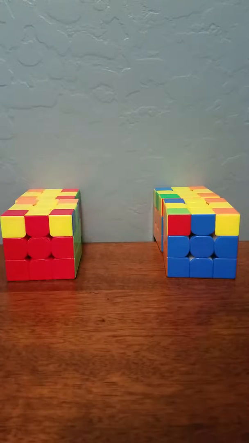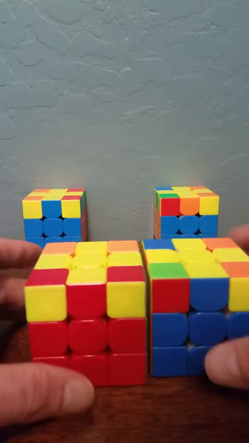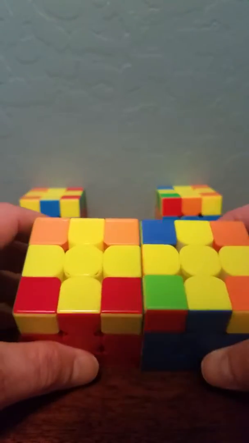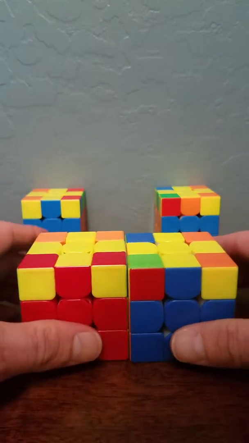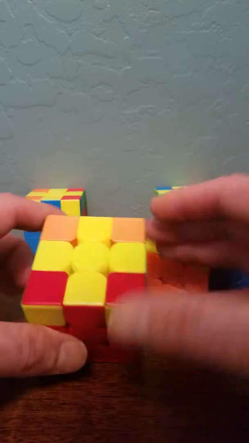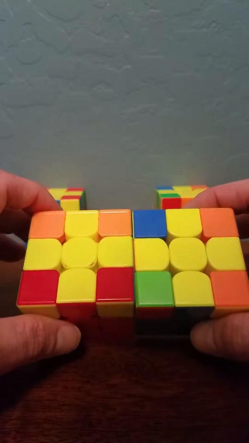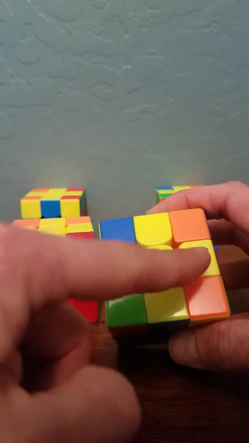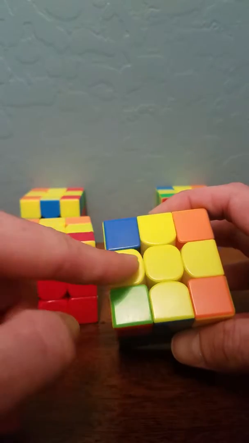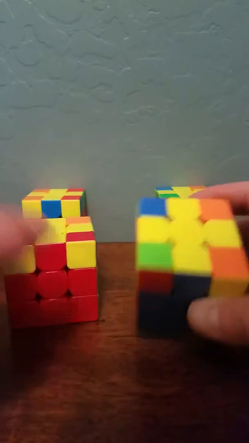Alright, this is part 3 of 4, last layer. Gonna cover these two cases. It's case number 21 and 22 in the speedsolving wiki. Comparing these together because they're the only two cases where you'll have fully oriented edges. So you'll have a cross and you'll have no oriented corners.